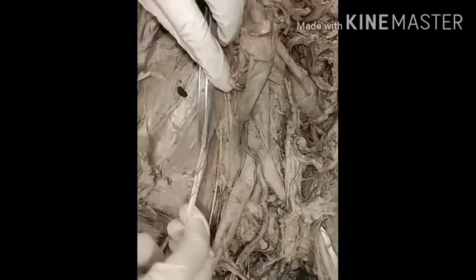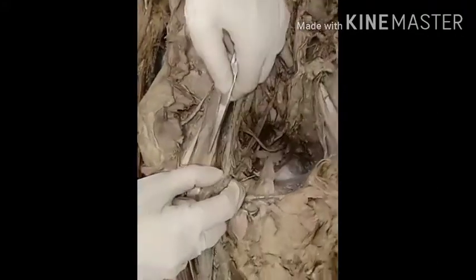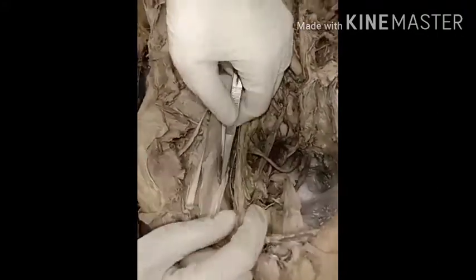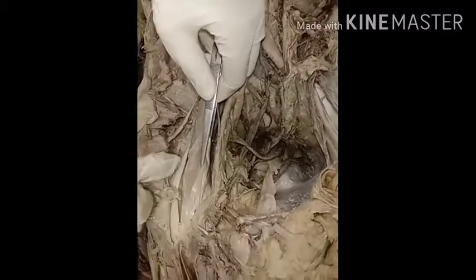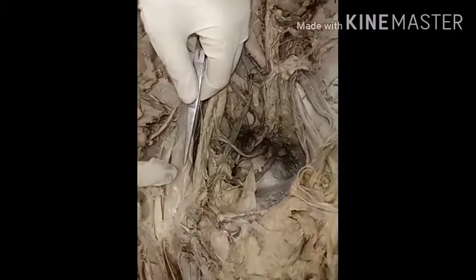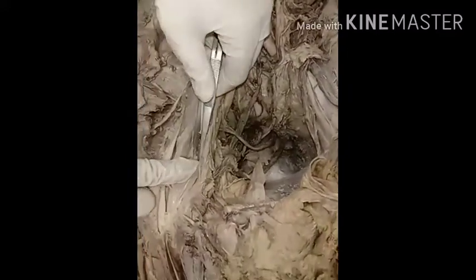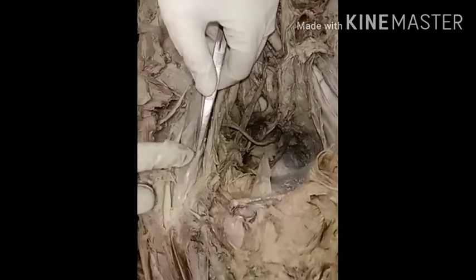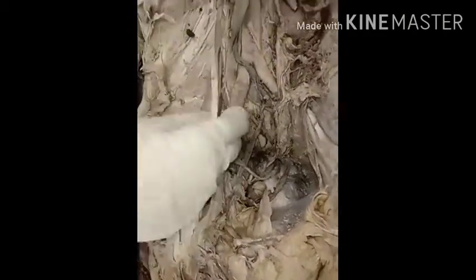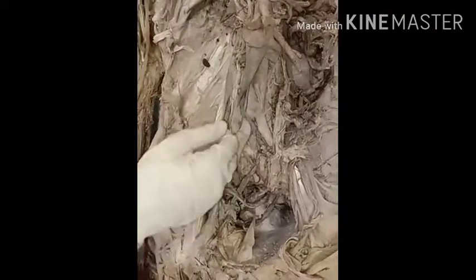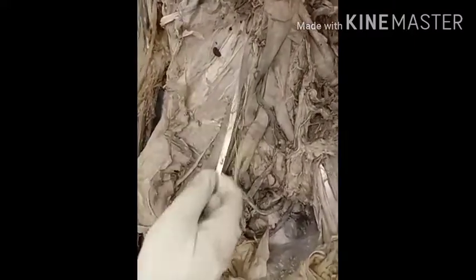Now since it is a small muscle, it will get inserted into the iliopectineal eminence as well as on the pecten pubis. हमने pubic bone पढ़ी है. So it will get inserted on the pecten pubis as well as iliopectineal eminence. So that is the insertion of the psoas minor muscle.